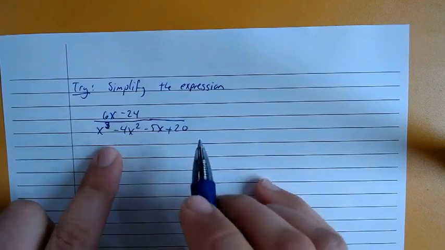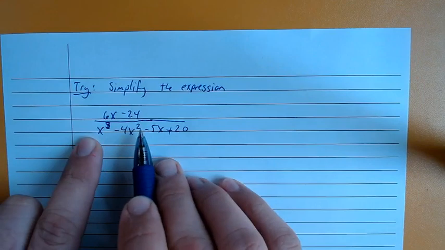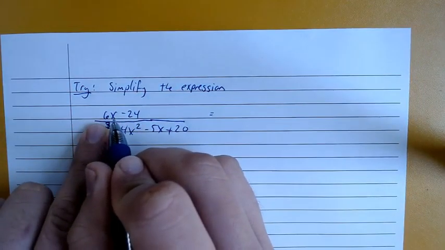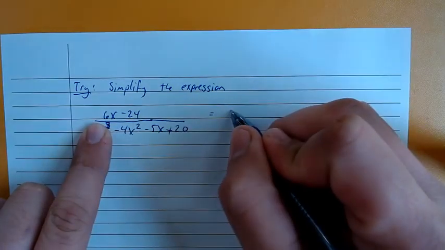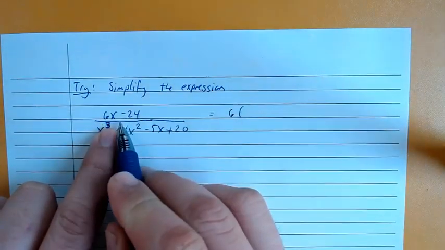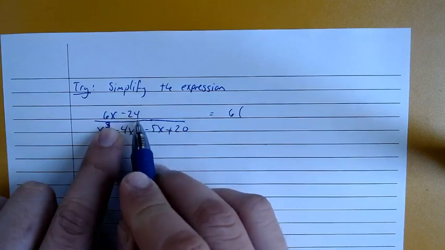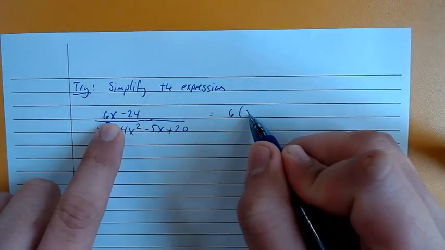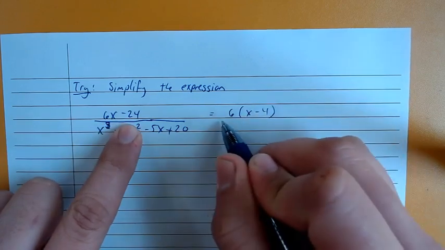All right, so let's take a look. We begin by factoring the numerator. Note that the numerator has a common factor. Both of these numbers can be divided by 6. Here we don't have a common x because this last term doesn't have a variable. But if we divide these two by 6, we're left with an x minus 4.